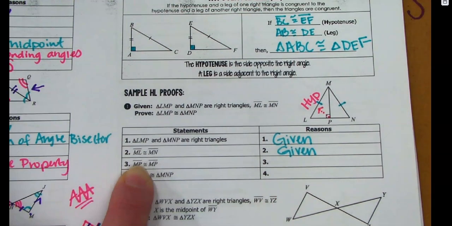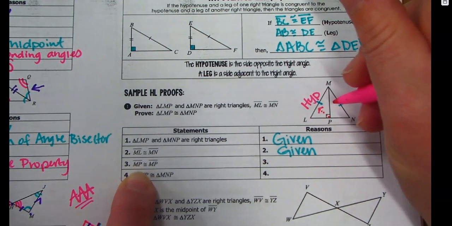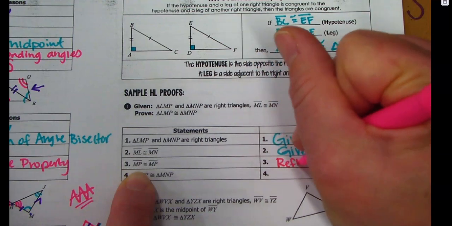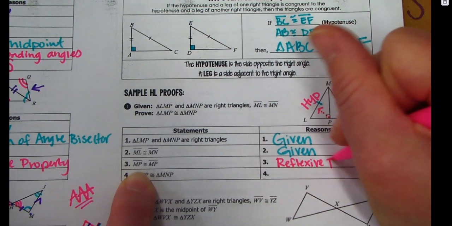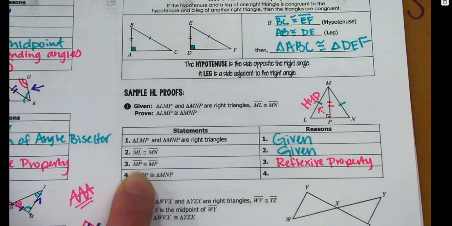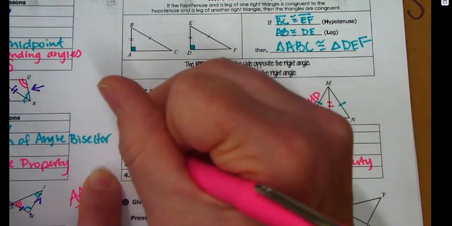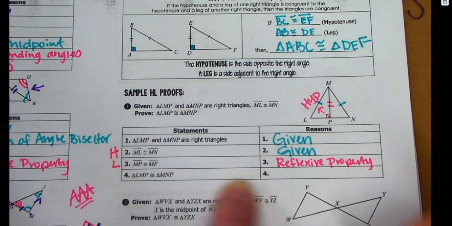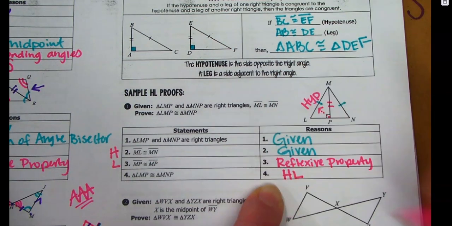So they just told us about the hypotenuse. It's across from the right angle, so therefore it is our hypotenuse. Then they also put here that MP is congruent to itself, which is true because of the reflexive property. Okay? And that's another leg. So we know the hypotenuse, we know another leg, so this is the hypotenuse, this is the leg, so we know it's true based on hypotenuse leg.